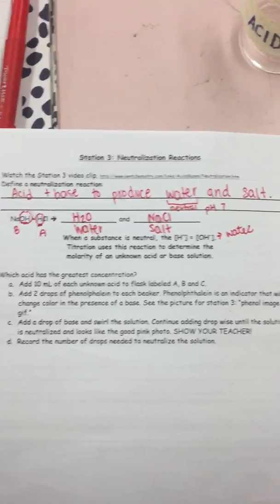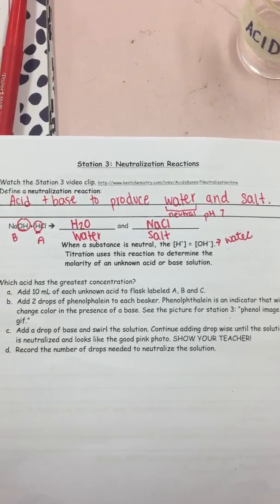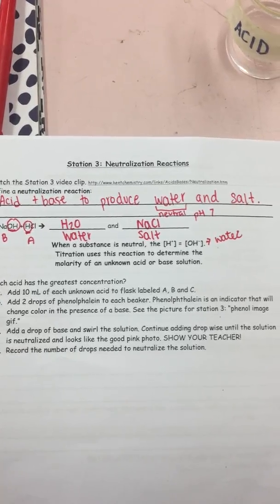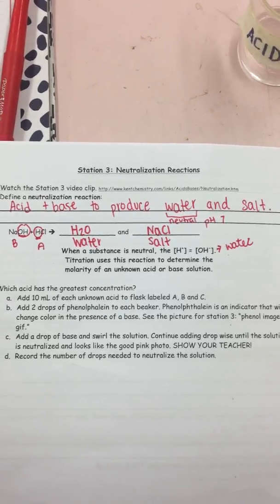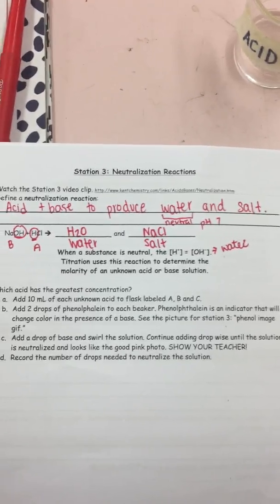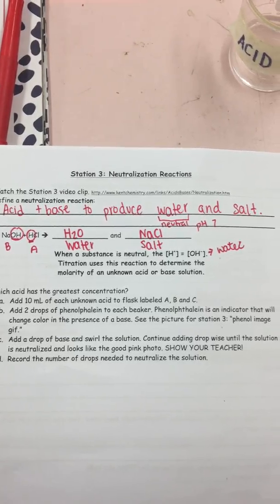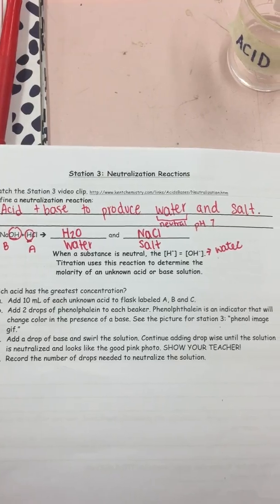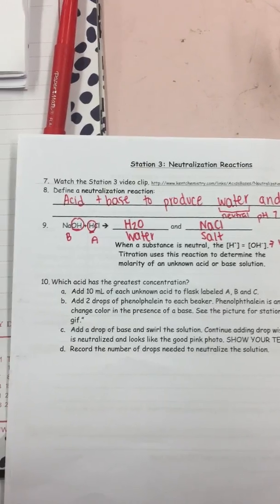In this video, we will be looking at a neutralization reaction. Below I've written the definition. A neutralization reaction is when an acid and a base combine to produce water and salt. Water is neutral and has a pH of 7, and salt is not going to have a pH that will be affecting the solution. If you look at number 9, I've already circled the ions that are at play.